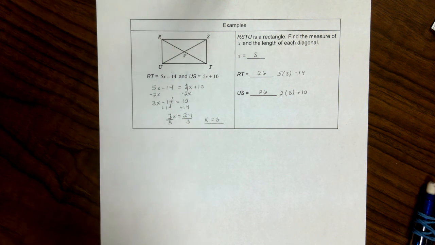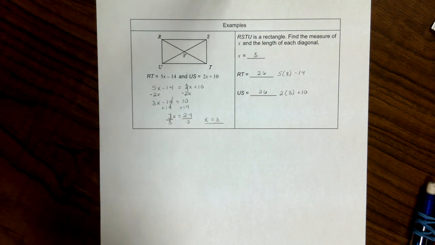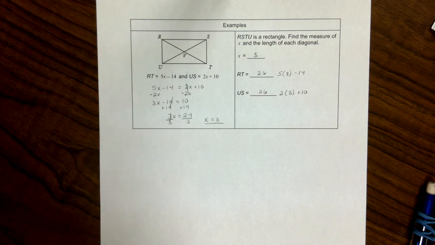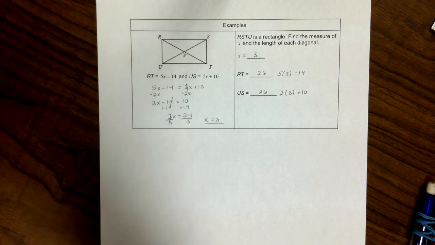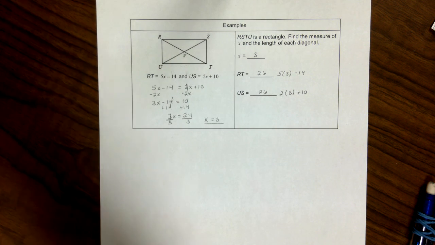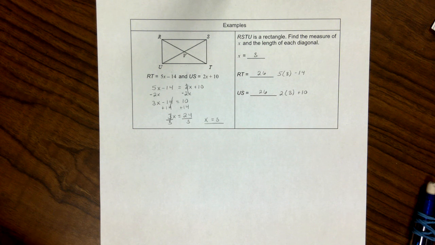Okay, so that is rhombus. Those are rhombi and rectangles. So make sure you've watched both the visual aid video and the notes video so that you understand what to do, and then you work on your homework assignment. As always, if you need help, just let me know.